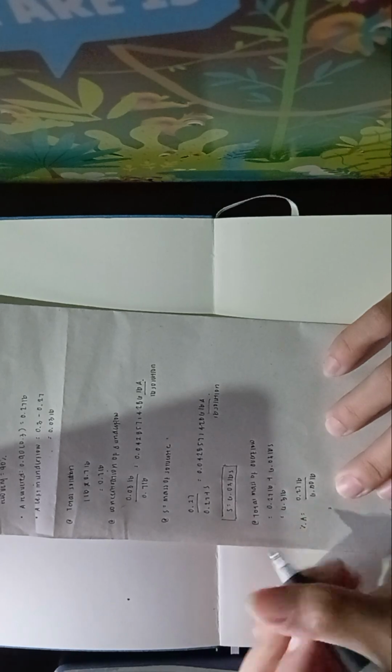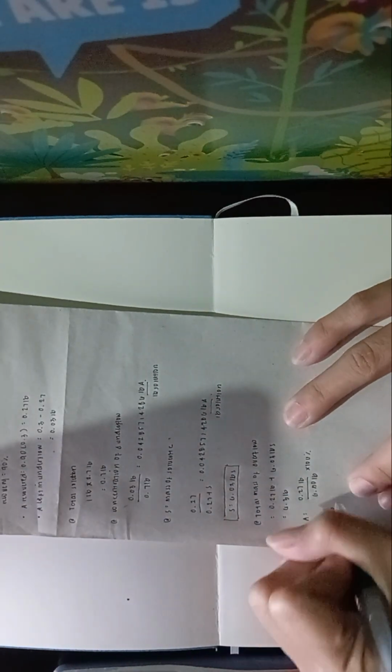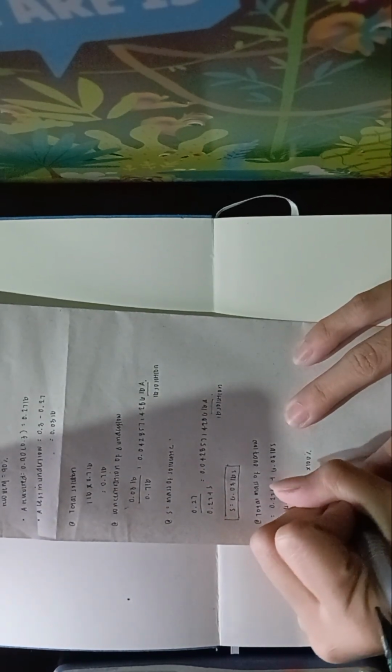Multiplying by 100%, we have 0.27 over 6.30 times 100, which is equal to 4.285714286 percent.